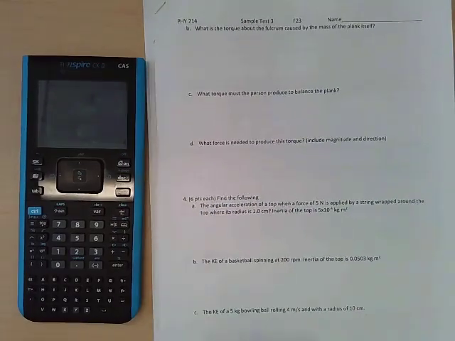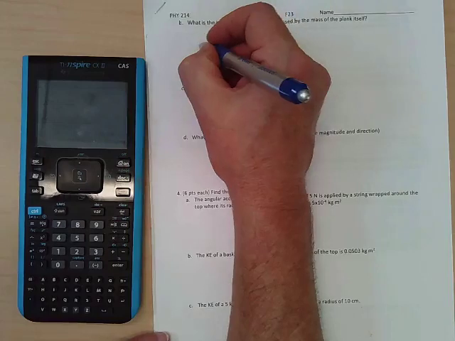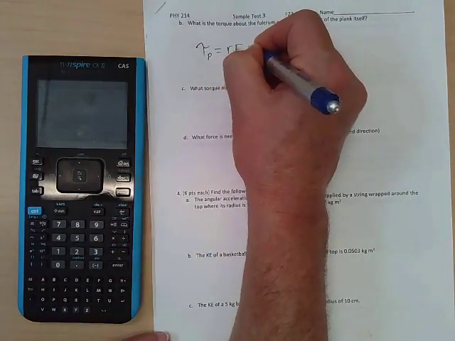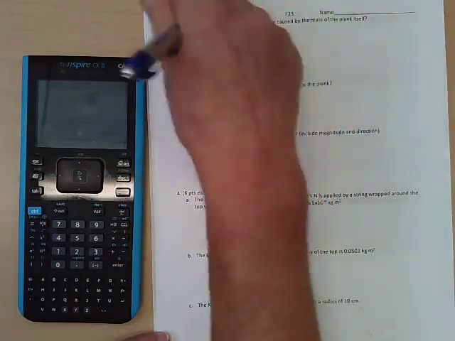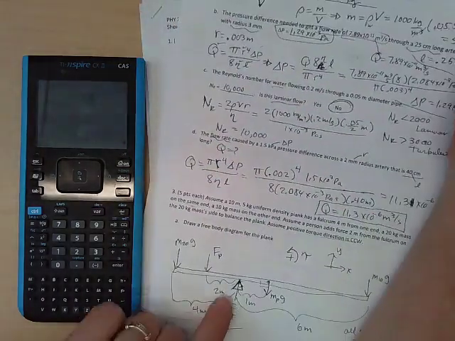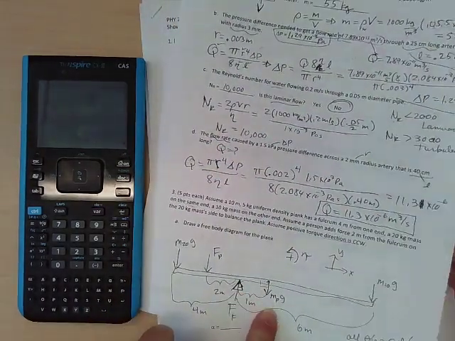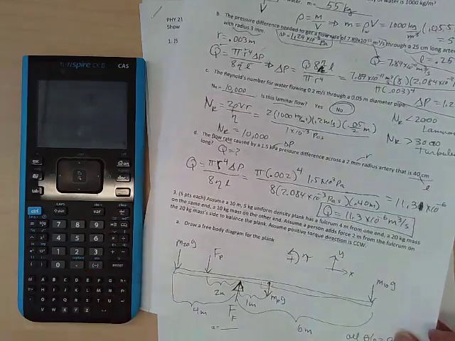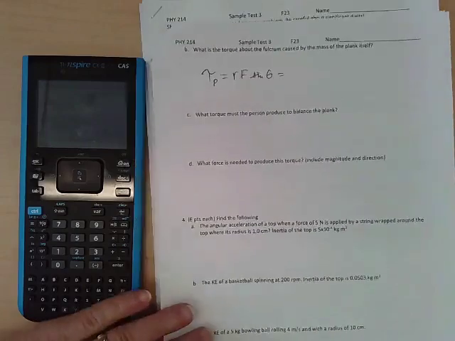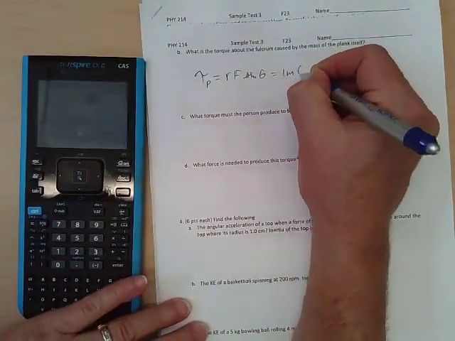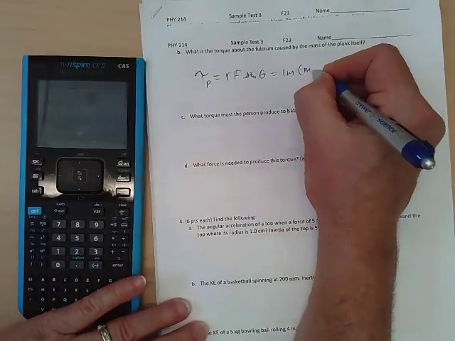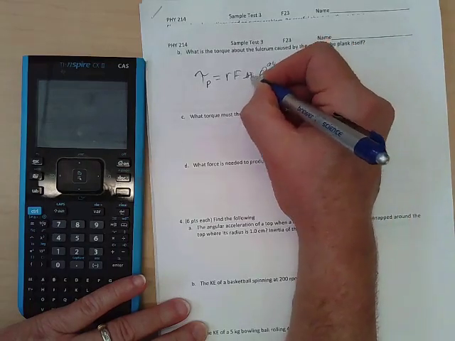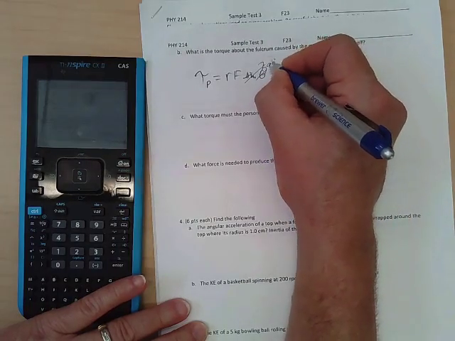So in this case, the torque of the plank is going to be R F sine theta. R is just the distance from the pivot point to where the force is acting, so it's just 1 meter. The force is m plank times g, and theta is 90 degrees, so the sine is 1.